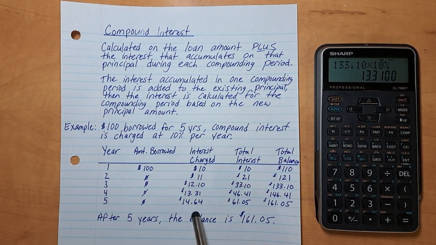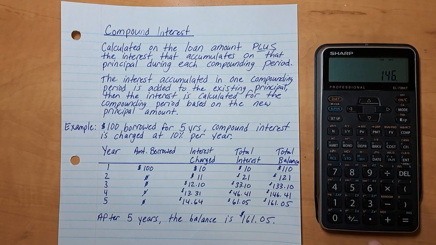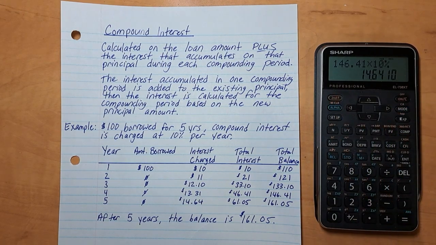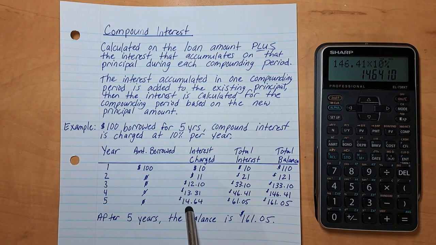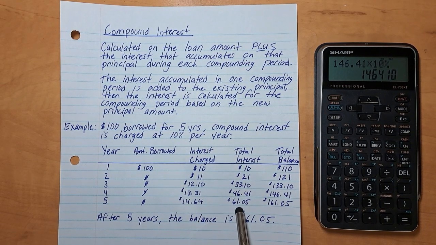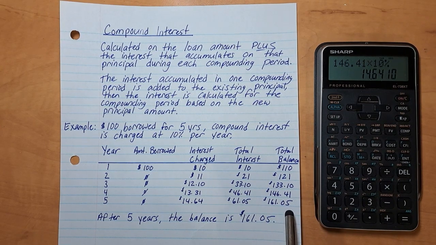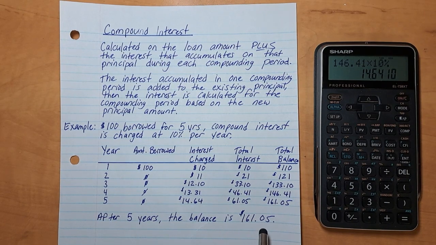$146.41. So now for the final 5th year, the 10% interest is being charged on the $146.41 times 10%. So the interest being charged is $14.64, giving the total interest of $61.05 over the course of the 5-year loan, and the total balance is $161.05. So after 5 years, the balance is $161.05 with compounding interest.